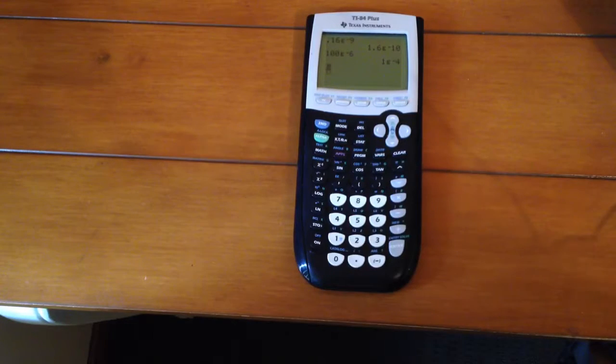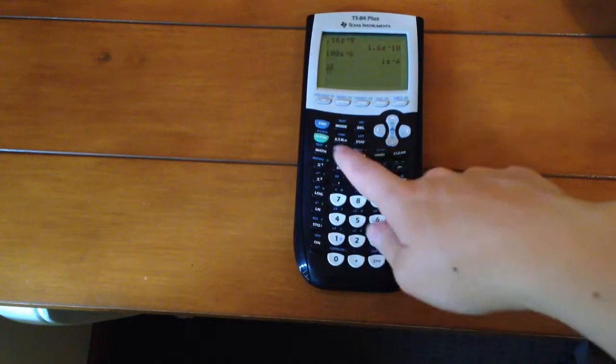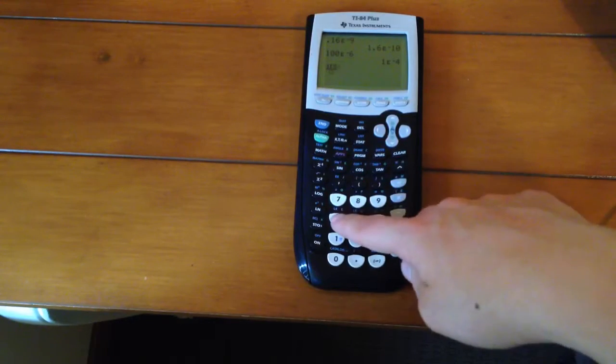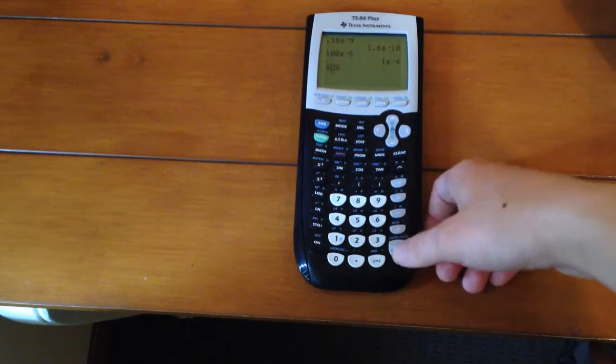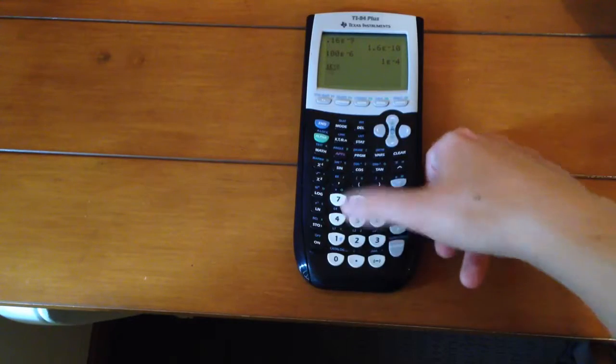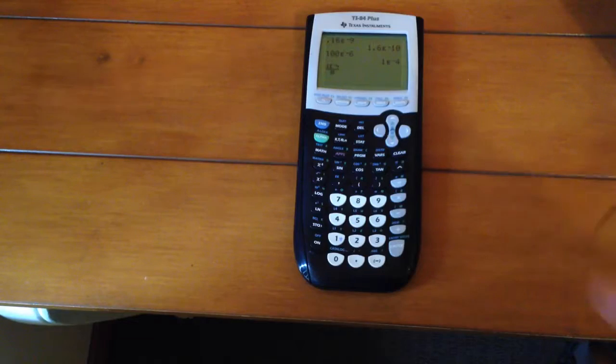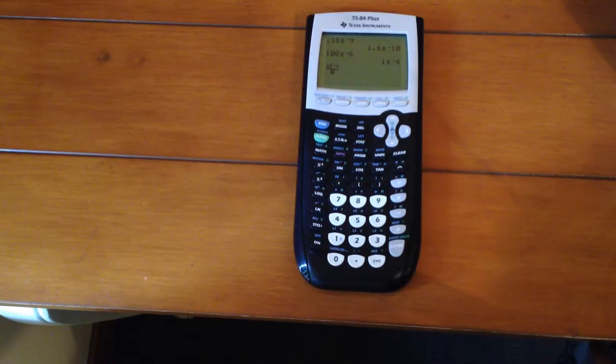It's the same as a divide bar. So what we do is we type in the width of a human hair, which is 1, and second function E, obviously the double E button there, to the negative 4. And then in the denominator, we have to do the actual width of a single oxygen atom.